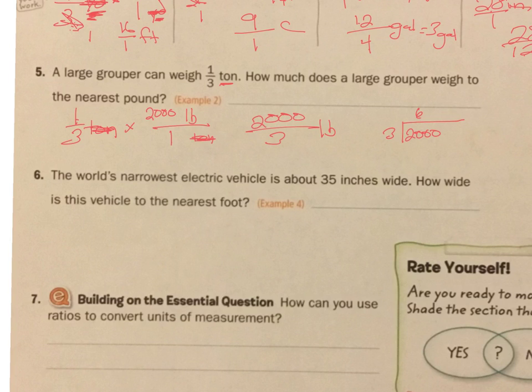6 times 3 is 18. That's 2. Then I bring down my 0. I'm going to do 6 again. And that is 18. And then it gives me 20. I bring down that 20. And then that's 6 again. That's 18. 2. Oh, and there's no more zeros to bring down. So 2 thirds. Okay. So in pounds, it's 666 and 2 thirds pounds. Okay. And it says to the nearest pound, this 2 thirds is almost 1. So I could actually say 667 pounds, LB.